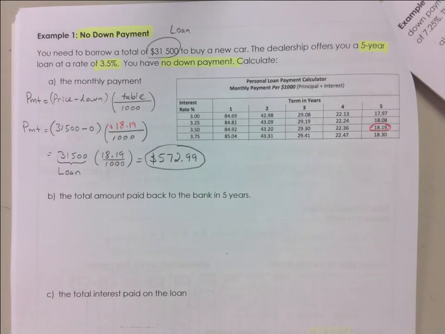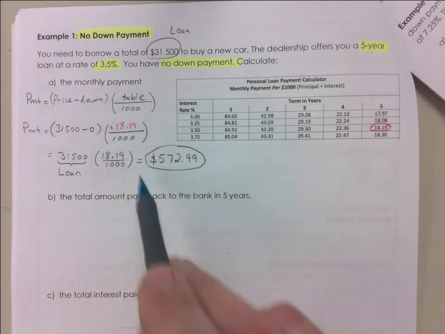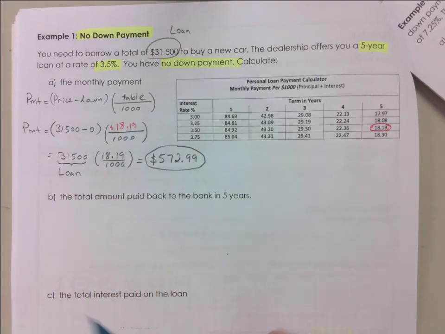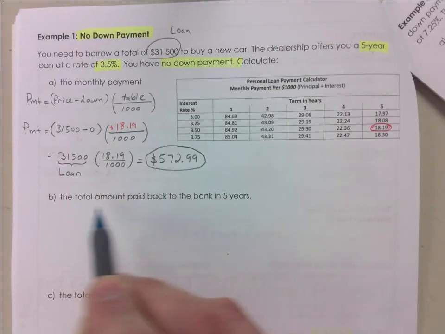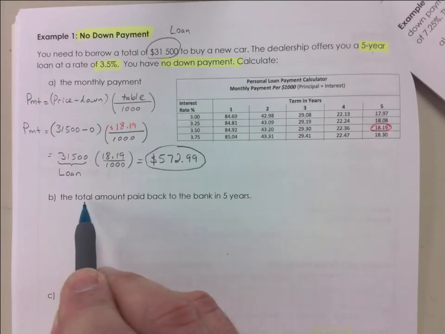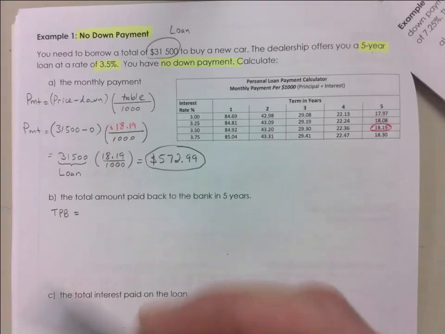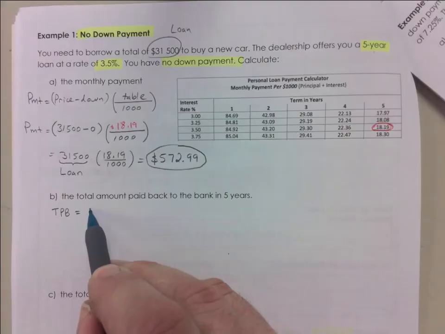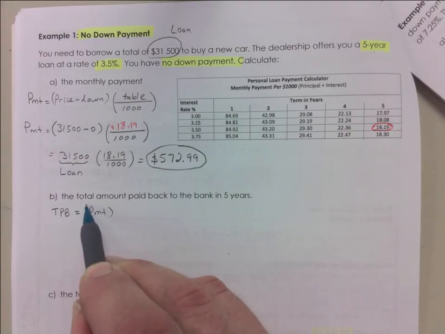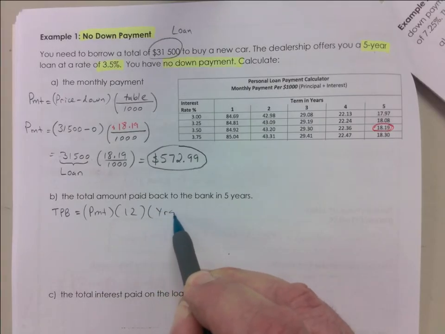2 marks. Why 2 marks? Because you had to go get something from a table and calculate the rest. That's usually a 2-mark question on the exam. The total amount paid back to the bank in 5 years. That's what they want to know here. And I'm just going to do this for our notes here, but you know that this is total paid to the bank. So simply taking our payment, multiplying it by 12, and multiplying it by the number of years.